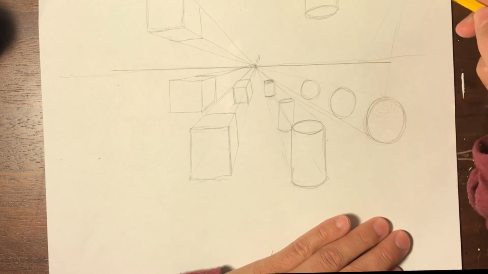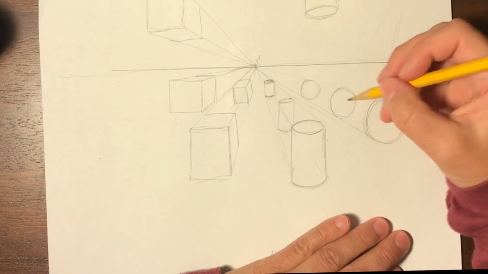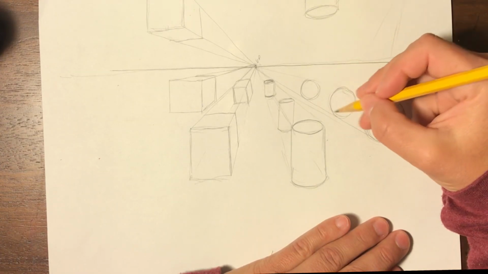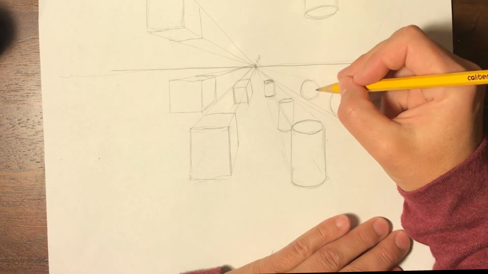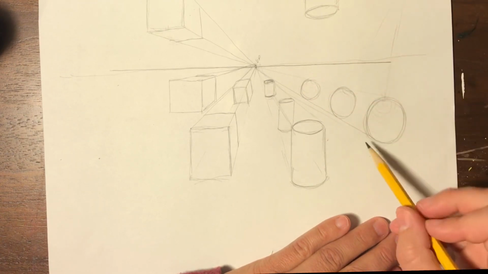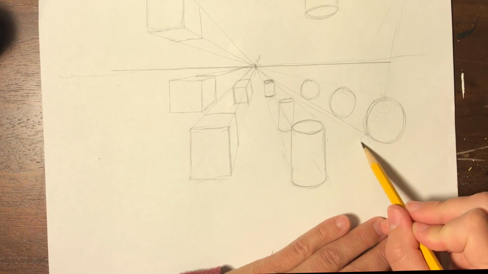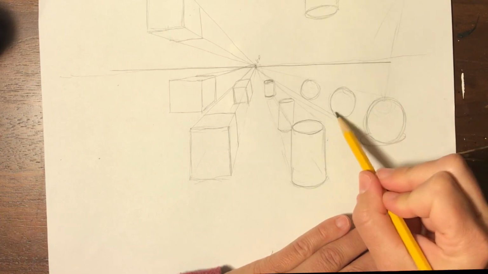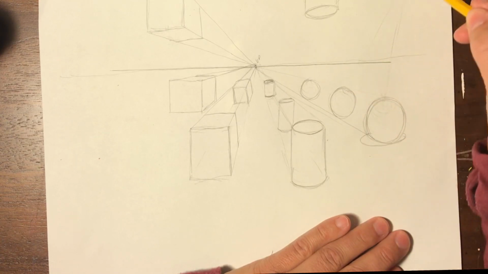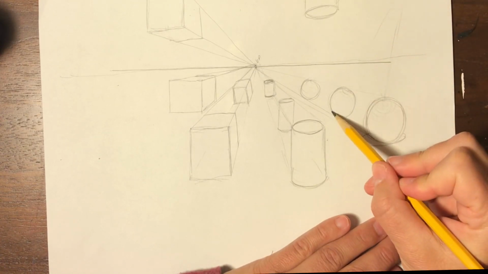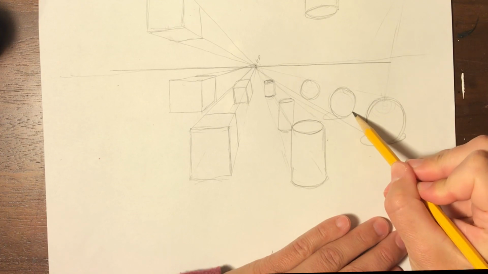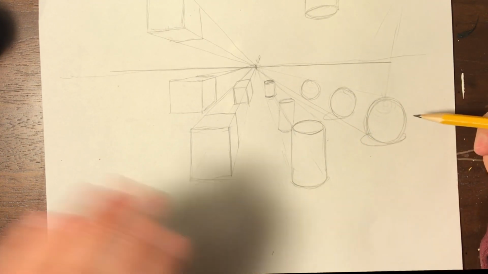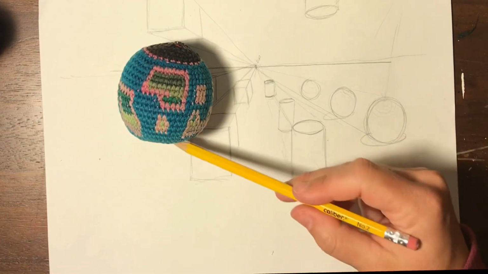Same thing right here. Now you don't have to draw these lines, I'm just demonstrating for you. So right here it's hitting and it's radiating, hitting and radiating. And then we also have something that is called a cast shadow. So this is a cast shadow, and then if this light source is hitting right here, this cast shadow is going to go more over to the side. So here we can see a little bit more. You can see the cast shadow here.